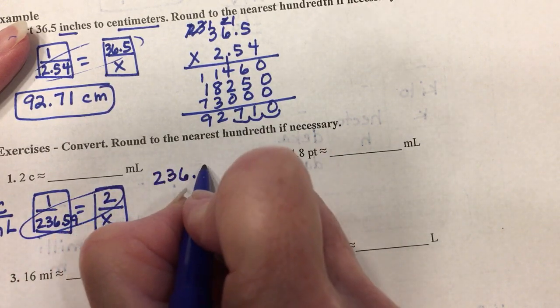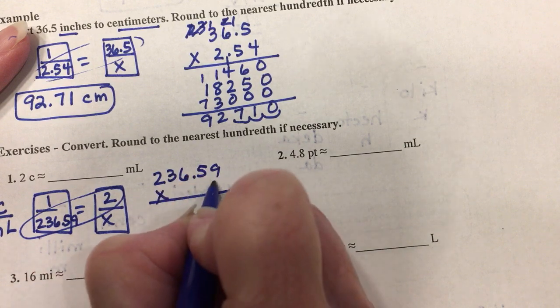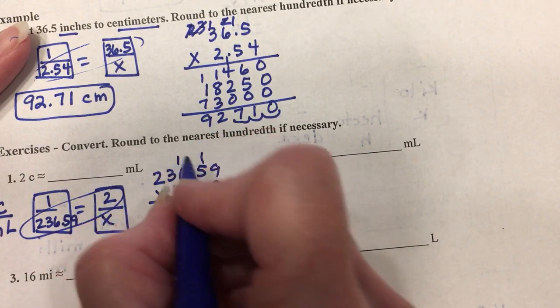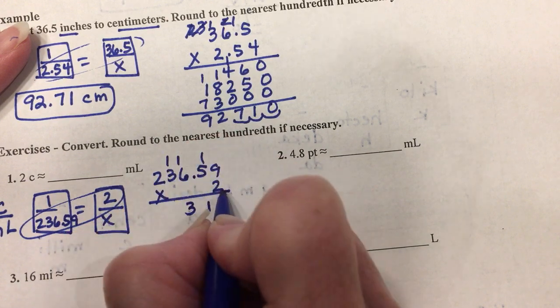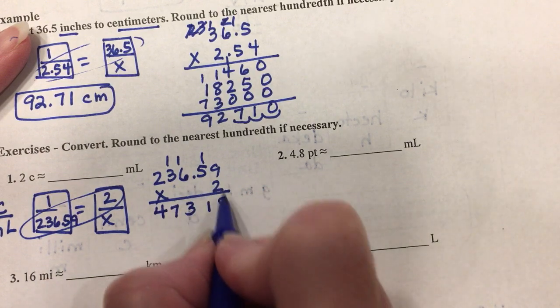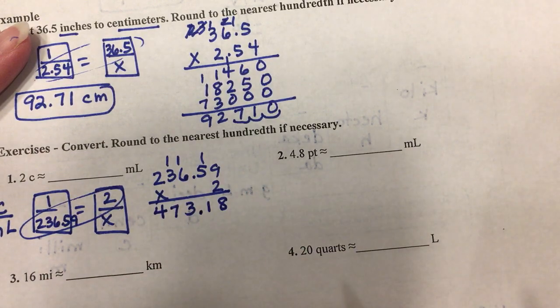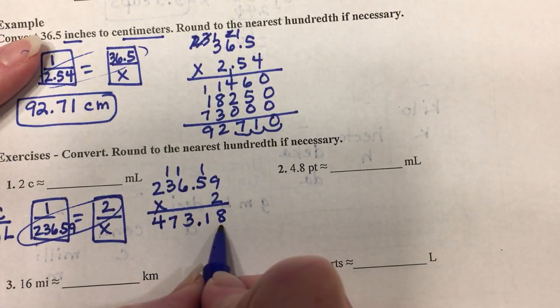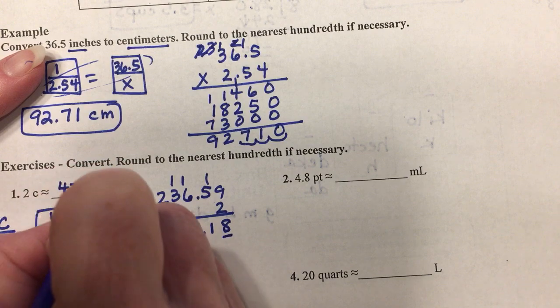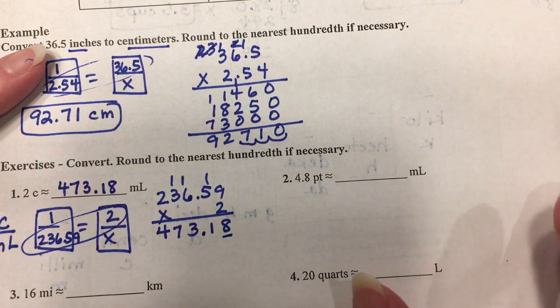236.59 times 2, 18. 2 times 5 is 10, plus 1 is 11. 2 times 6 is 12, plus 1 is 13. 2 times 3 is 6, plus 1 is 7. 2 times 2 is 4. And I have 2 decimal places, so 2 decimal places here. And if I divide it by 1, I'm just going to end up with the same thing. This is the hundredths place, so there's no need to round. So this would be 473.18 milliliters.